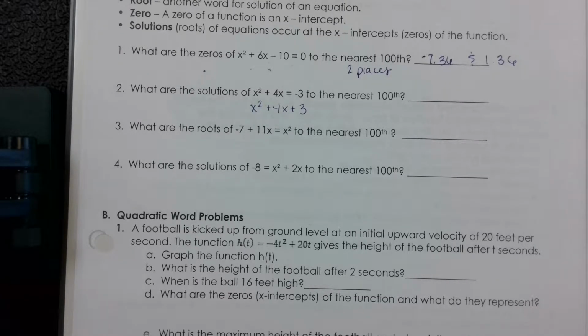For this one, could we do it by hand? Are there factors of 3 that add to be 4? Yeah. So you could do this by hand if you wanted to. You don't have to. We'll do our calculator.